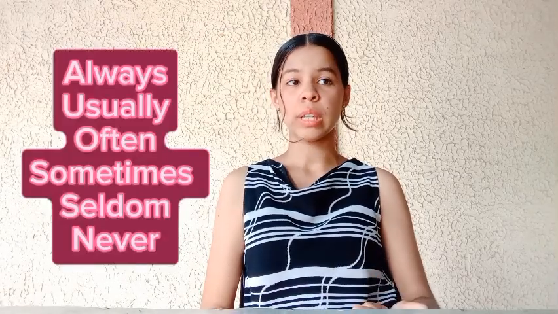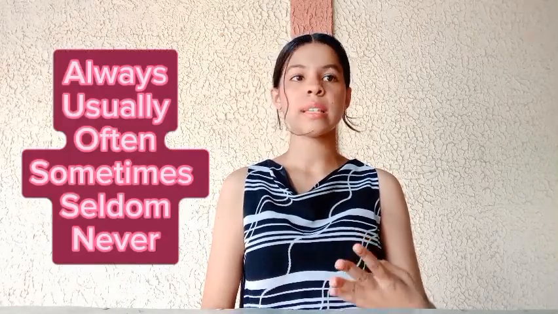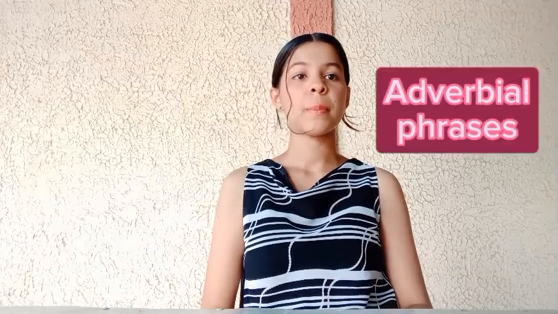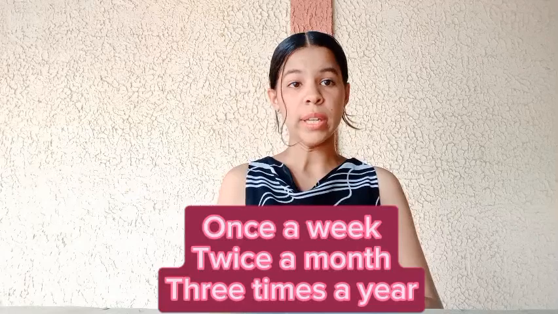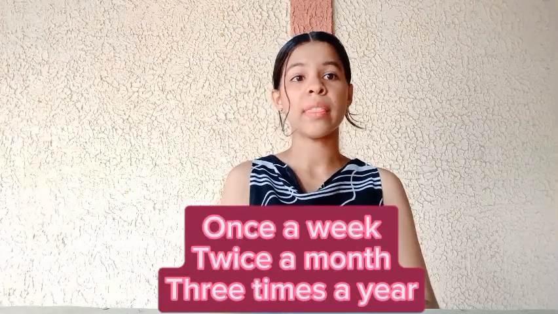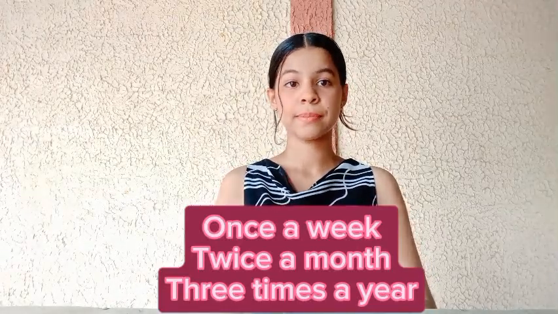Adverbs of frequency. We use adverbs of frequency to indicate how often something happens. Example: always, usually, often, sometimes, seldom, and never. The adverbial phrases. We use adverbial phrases to show how often we do things in a specific period of time. The adverbial phrases are placed at the end of the sentence. Example: once a week, twice a month, three times a year.